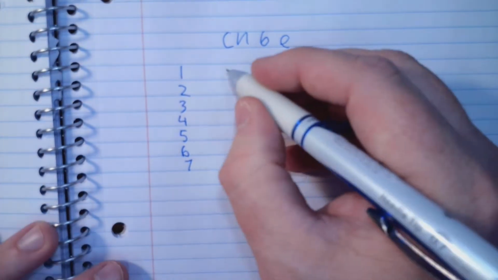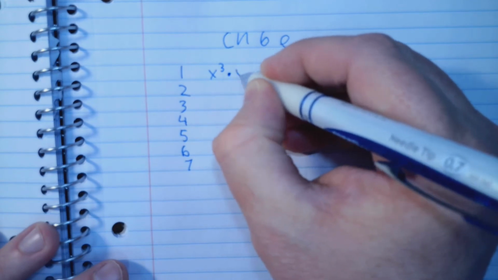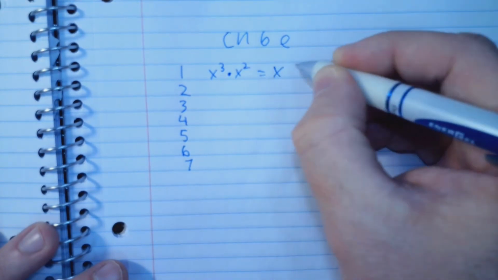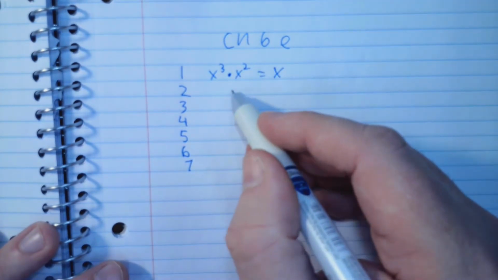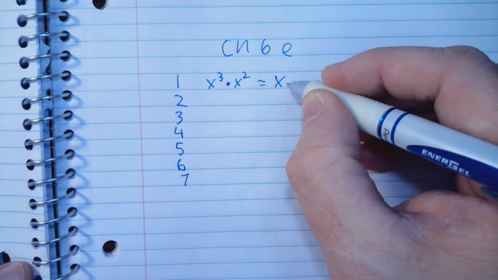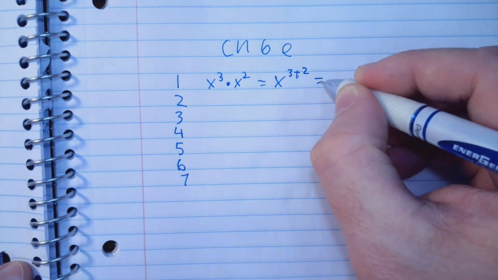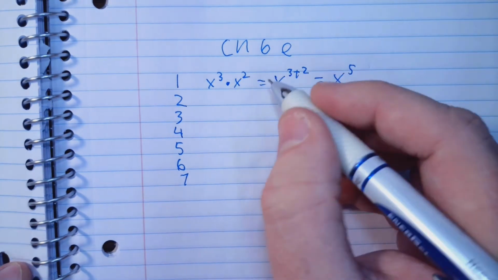Okay, I don't care about the names. I'm just going to do examples. Okay, when you're multiplying, we just add, write one unique base.